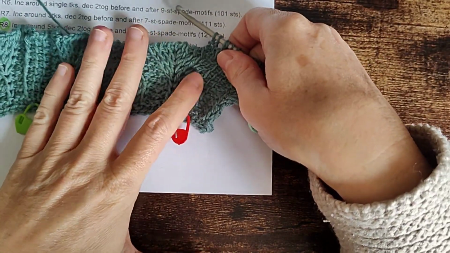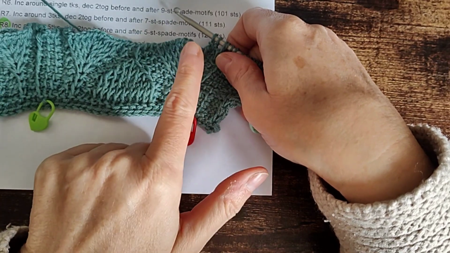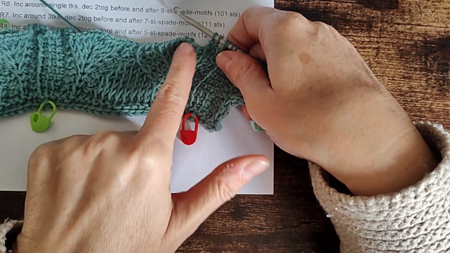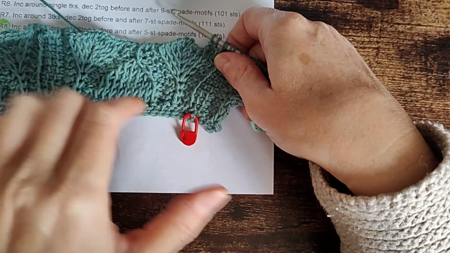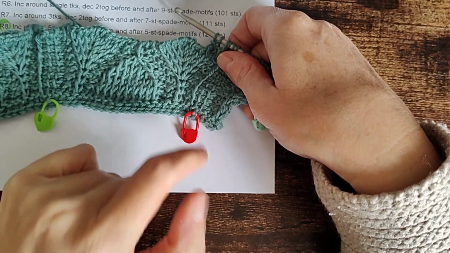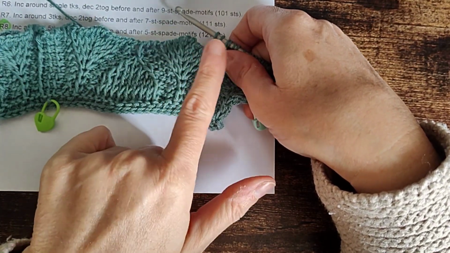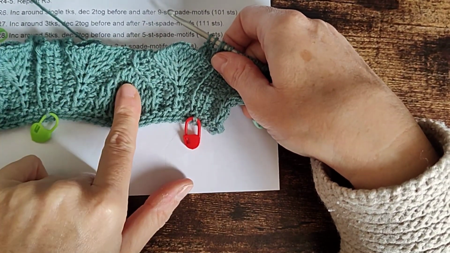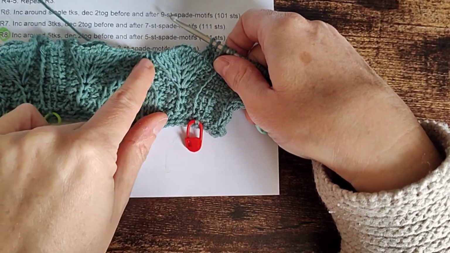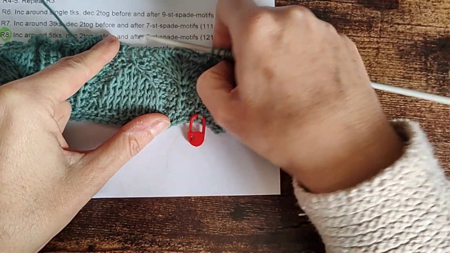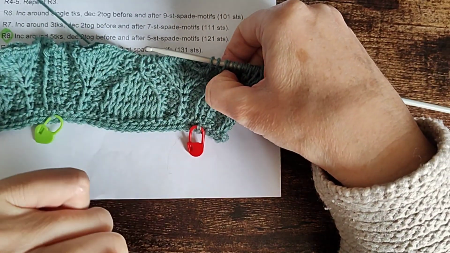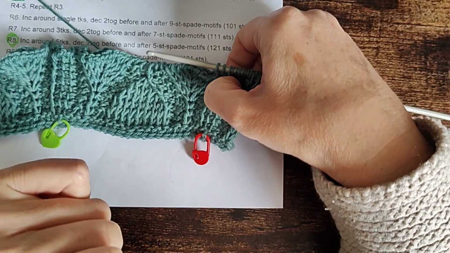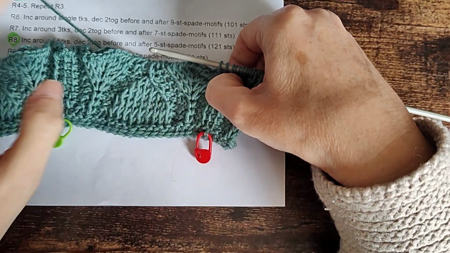So once again, we will repeat working the 9 knit stitches in the growing spades motifs with no increases. Then here on the tip of our closed spade motifs, you will keep on working a Tunisian knit stitch because you are forming the stem of our next spade motifs, and so on.